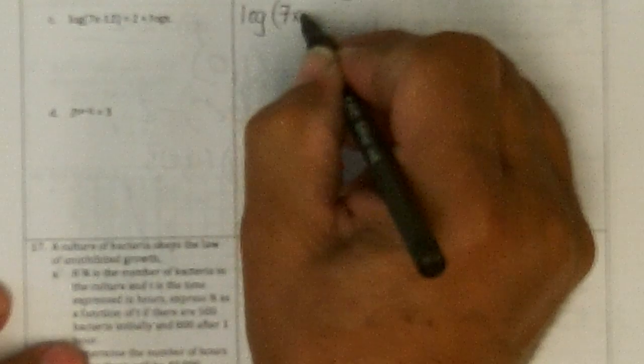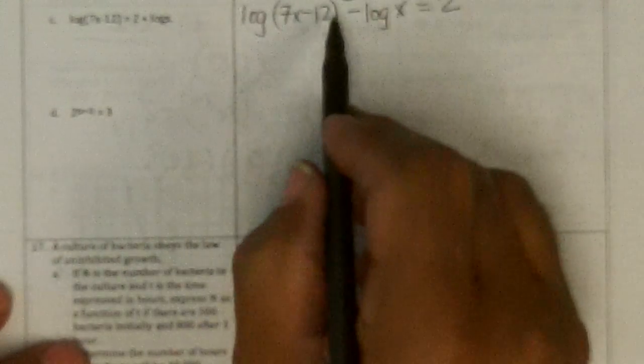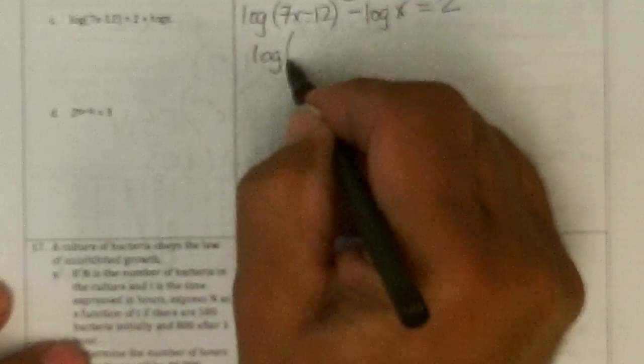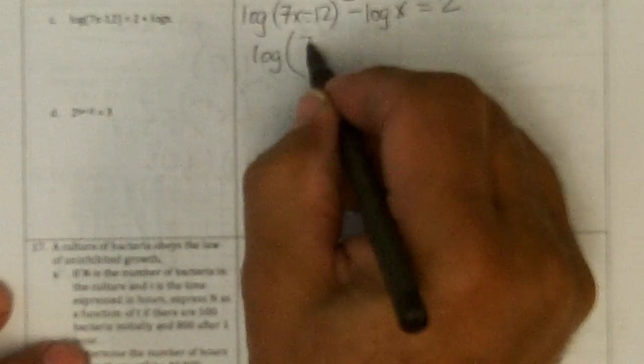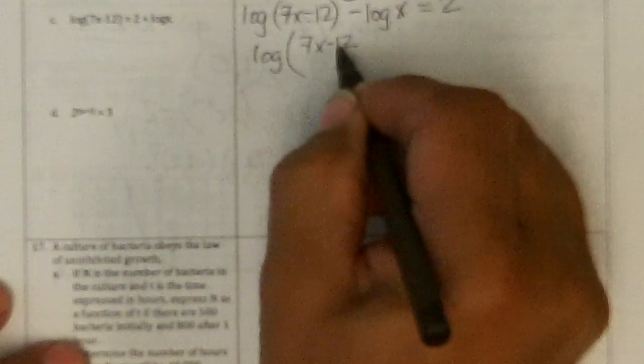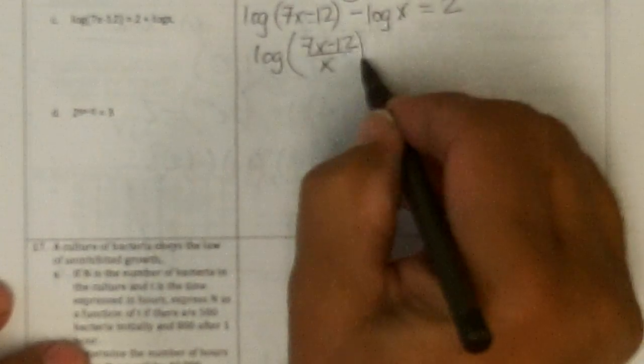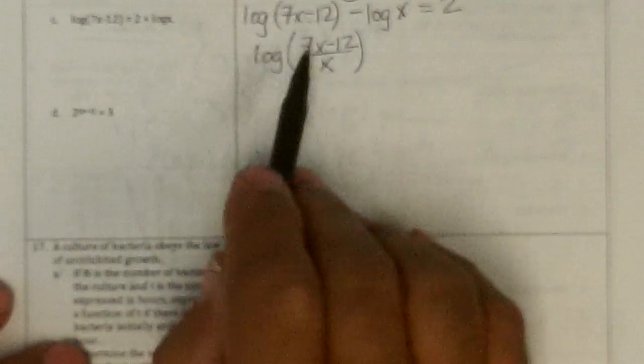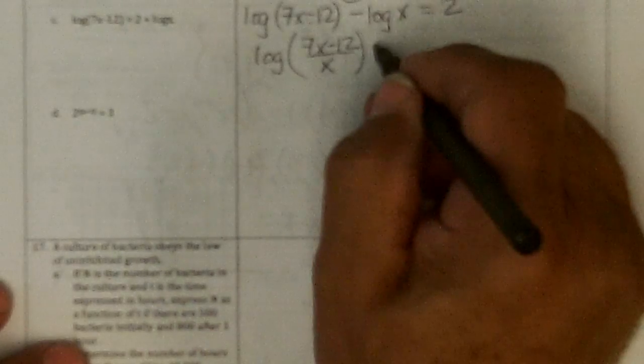C. Let's get the logs on the same side. So we'd have log of 7x minus 12 minus the log of x equals 2. And since it's minus, we'd divide, and so we'd have the log of the arguments divided, 7x minus 12 over x, one log, not log of this whole divided by that, just those two divided, equals 2.